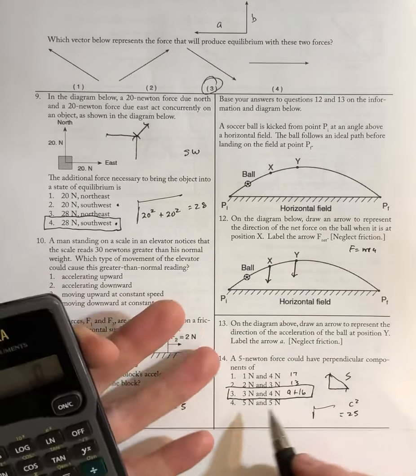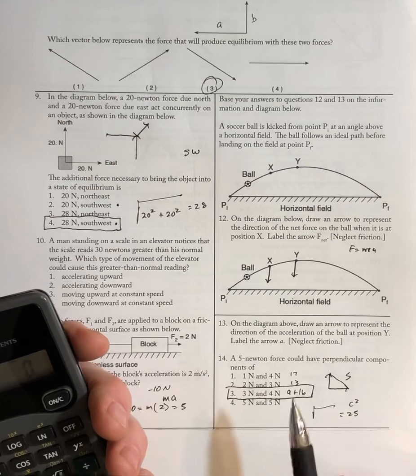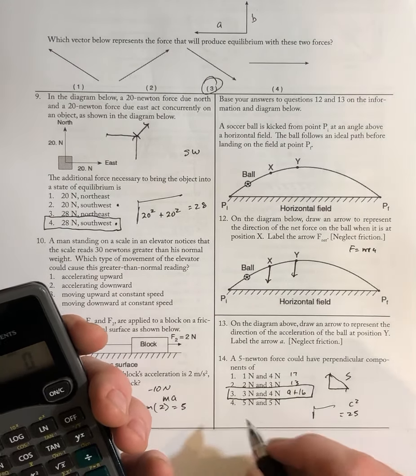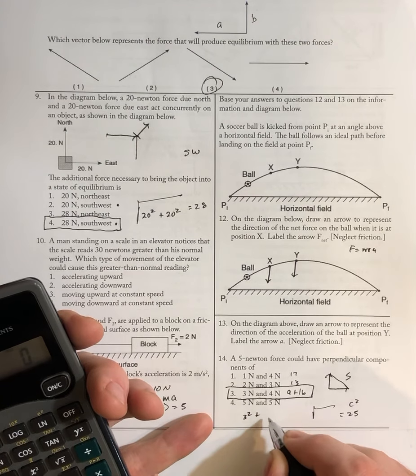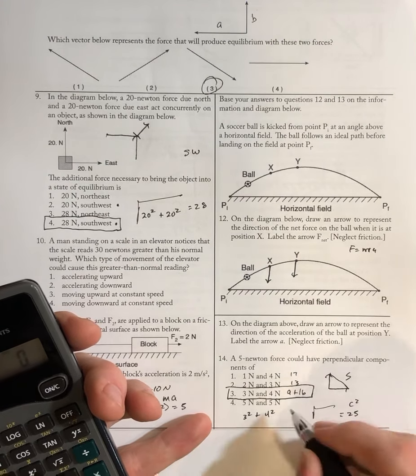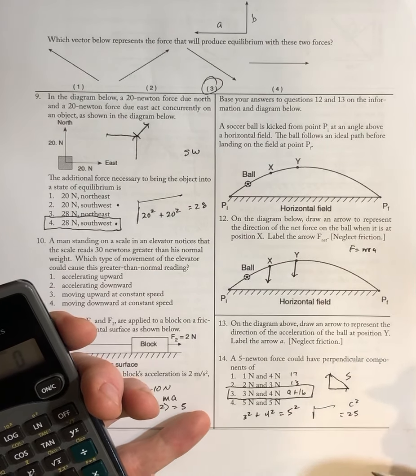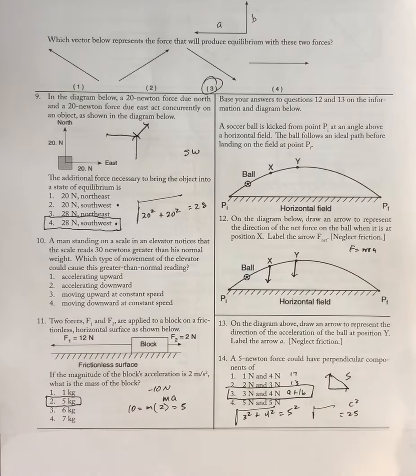Now the reason it's this answer is, if I know that I have perpendicular components, I'm going to be putting it into Pythagorean. I'm going to do 3 squared plus 4 squared is equal to 25, which is 5 squared. Okay, and this one actually works, the rest of them don't work. So, all right, that should give you sort of a basic idea of force. Now there's a few other things we have to add to it, like tension, and then we have to add friction, but those will come in a different video.